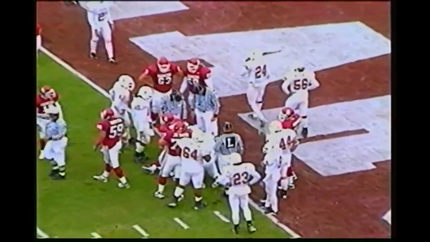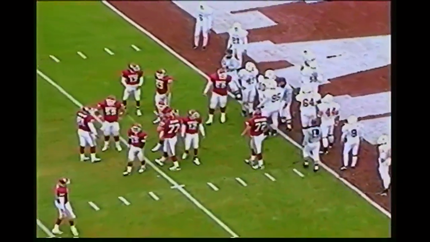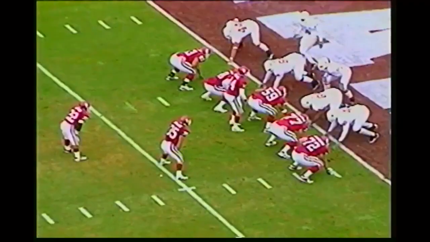The crowd, as we said, this is going on at the OU end, and he's inches short of that. How can they measure that? I mean, for heaven's sake. Offset I.